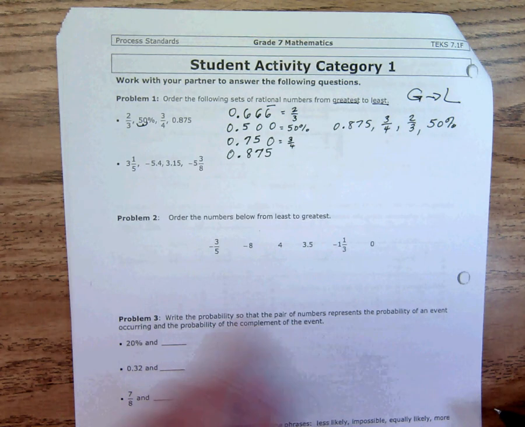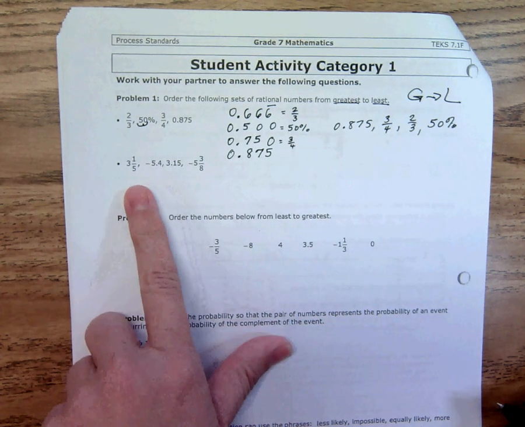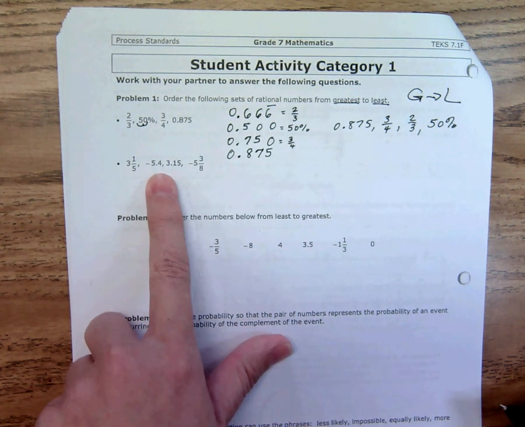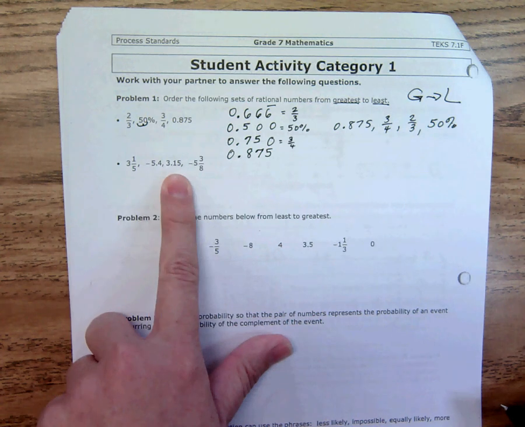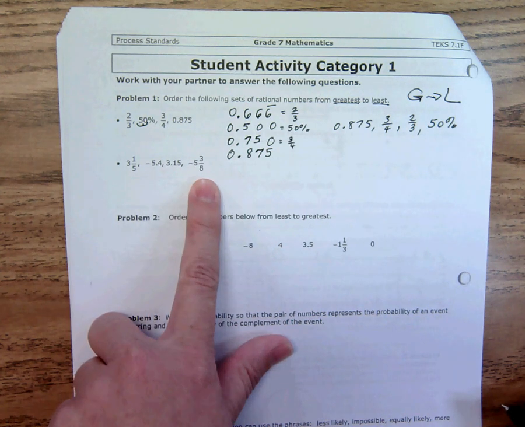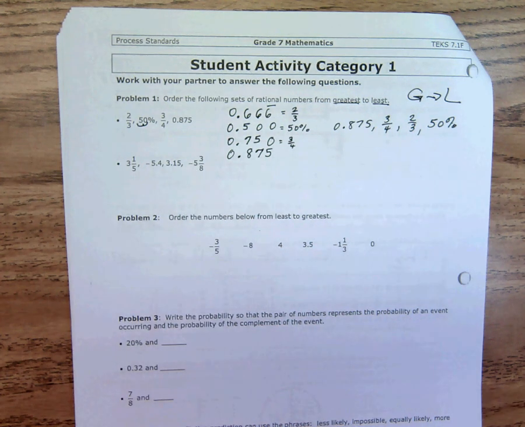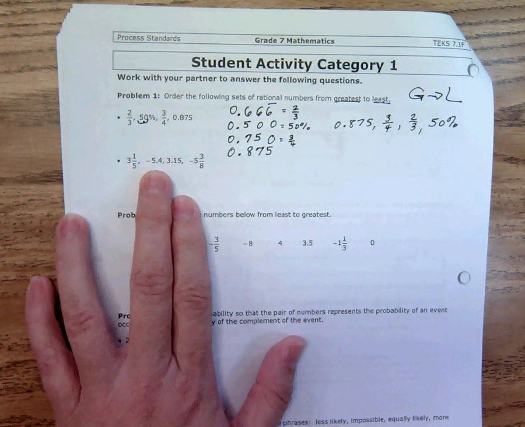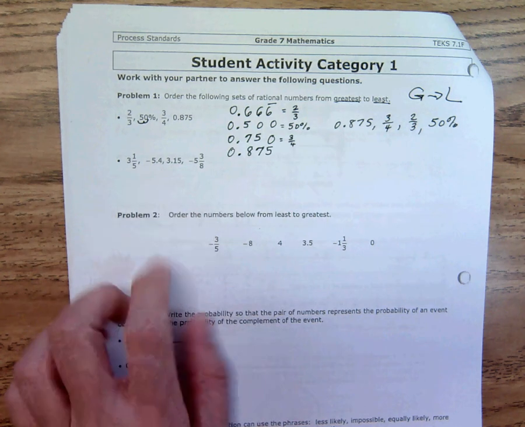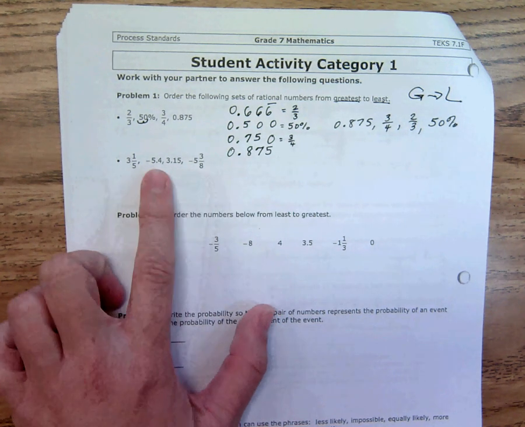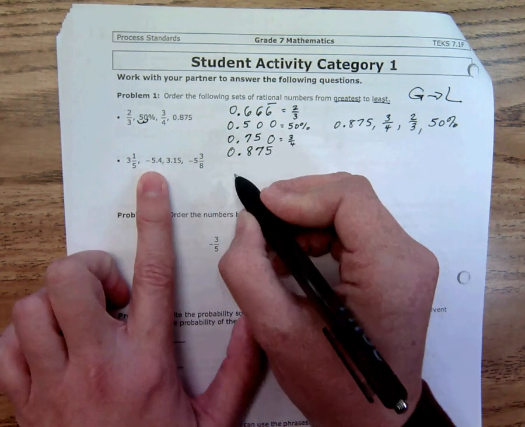Okay? This one, we got 3 1/5, -5.4, 3.15, and -5 and 3/8. Okay, 3 1/5. Again, I'm going to do the same thing. I'm going to make sure that everything has a decimal number so that it's easy to compare these. We've already got 1 or 2 of them that are in decimal form, but we also have negatives now. So they've added a little bit more fun to the mix.